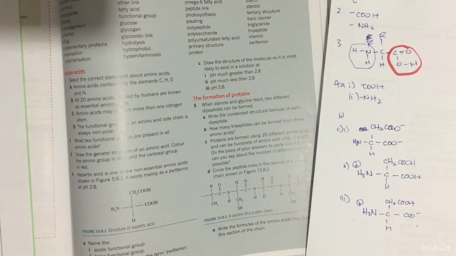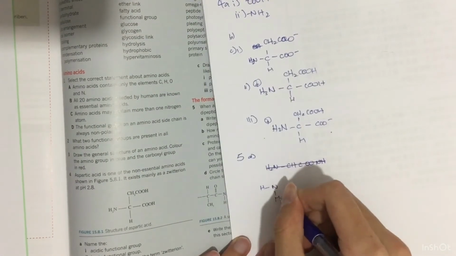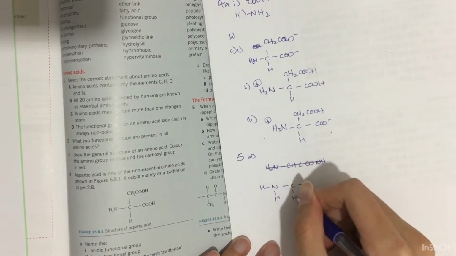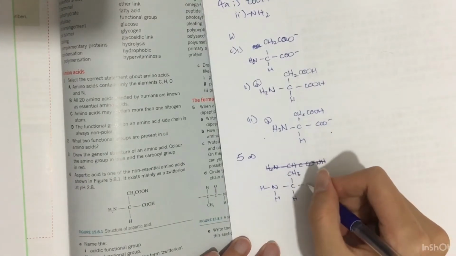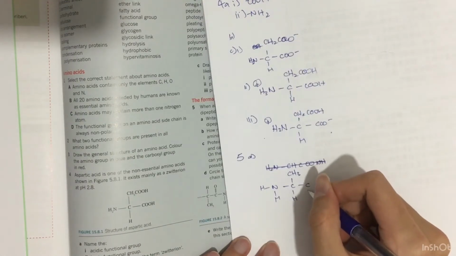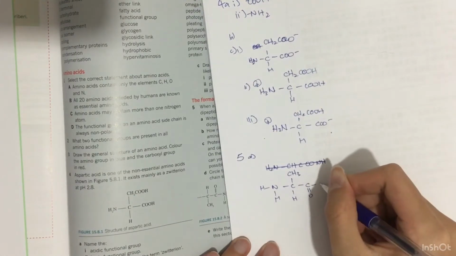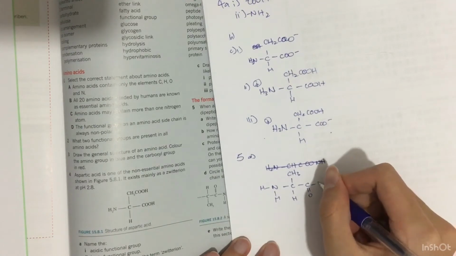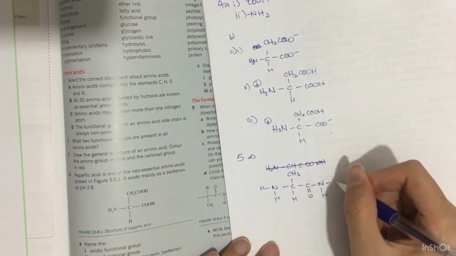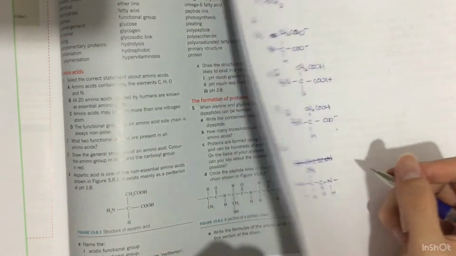When alanine and glycine react, 2 different dipeptides are formed. Write the condensed structural formula of each dipeptide. Much better. That's alanine, and then what was the other one?